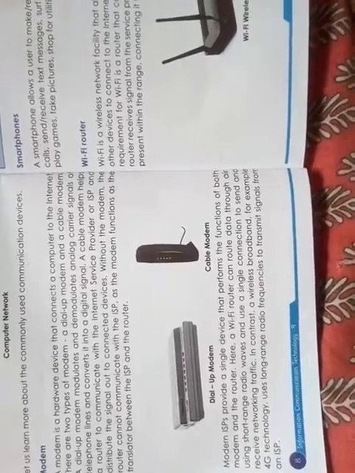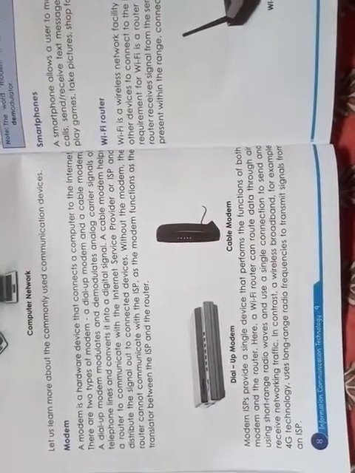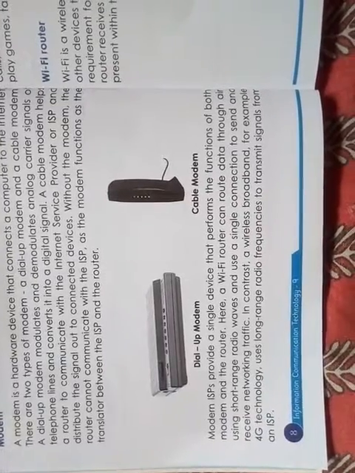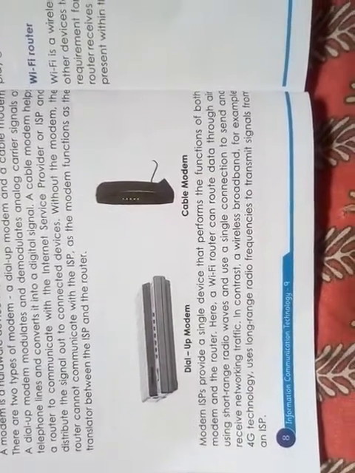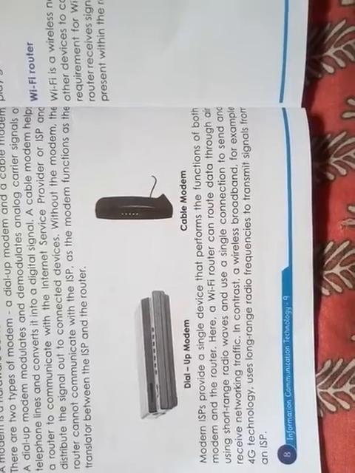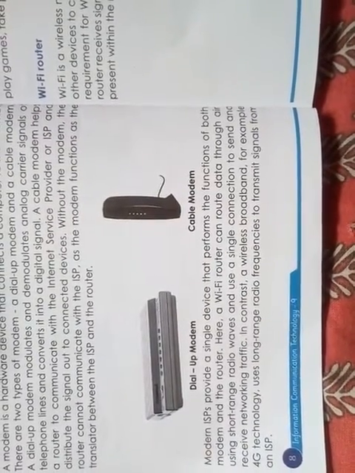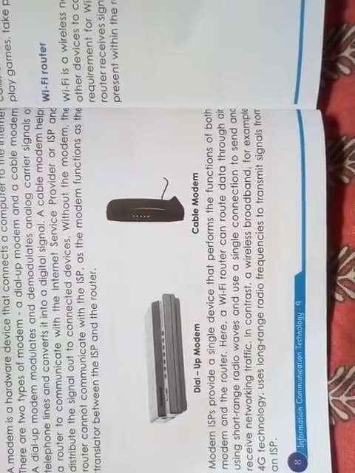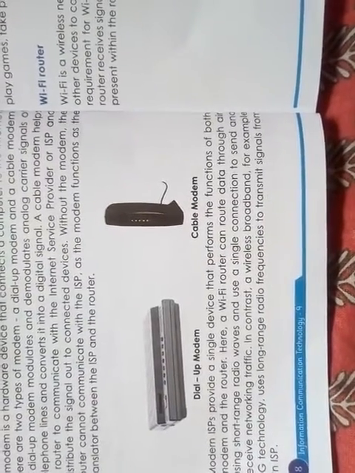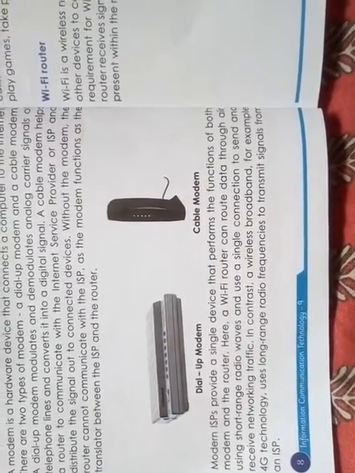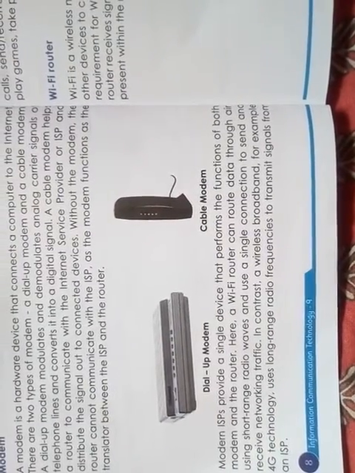A cable modem helps a router to communicate with the internet service provider, or ISP, and distribute the signal out to connected devices. Without the modem, the router cannot communicate with the ISP, as the modem functions as the translator between the ISP and the router.